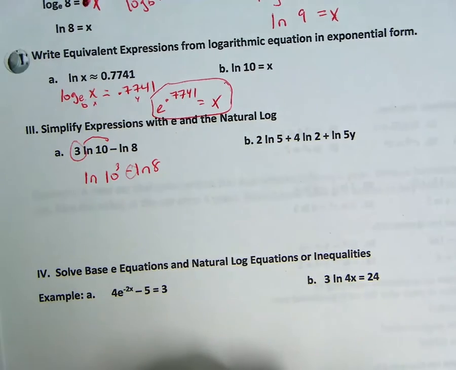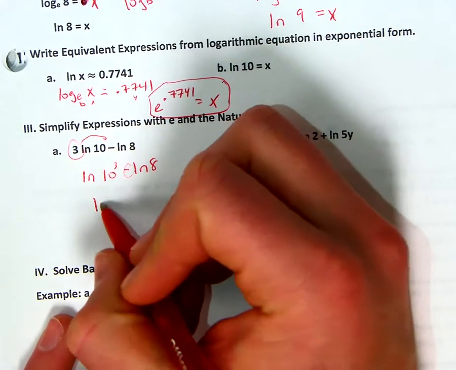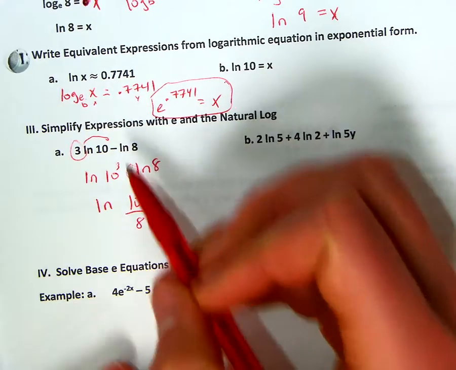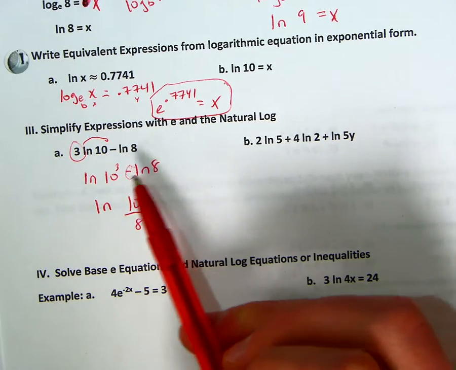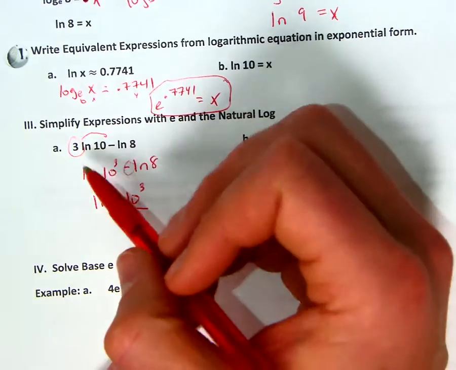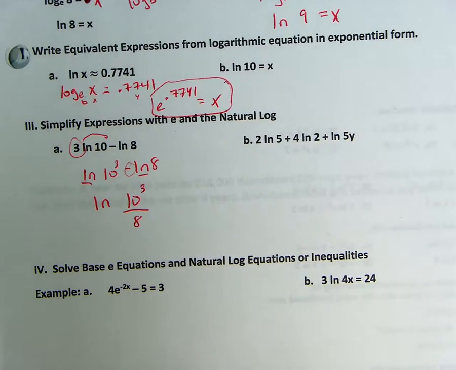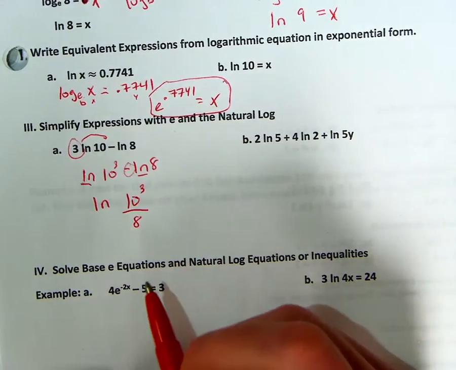Subtraction, we've talked about this before. Now that's the quotient property. That means division. So we have ln 10 to the third over 8. So we can go from 2 ln's, just like we did with logs, to 1 using that quotient property.